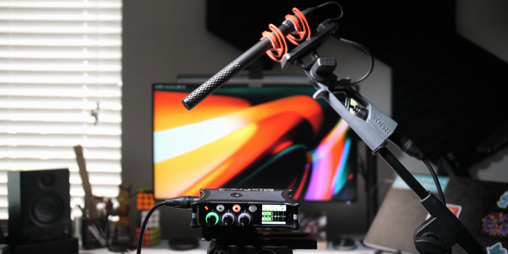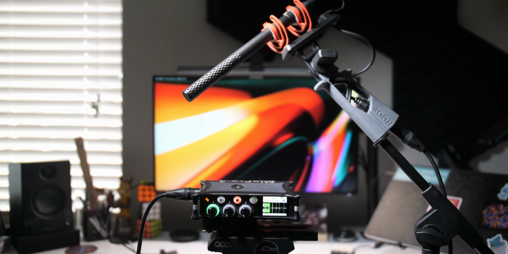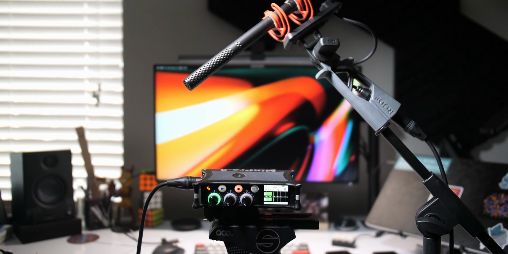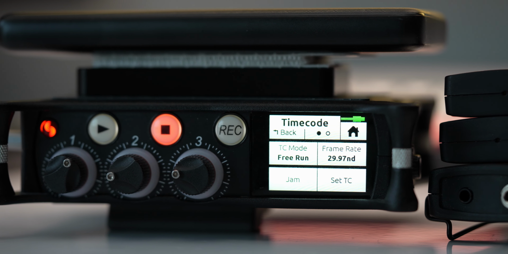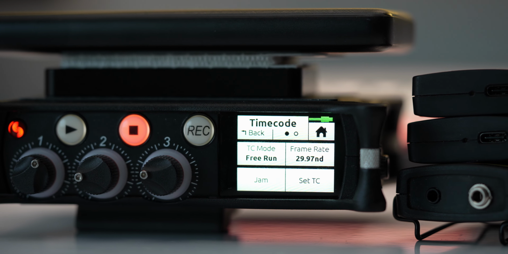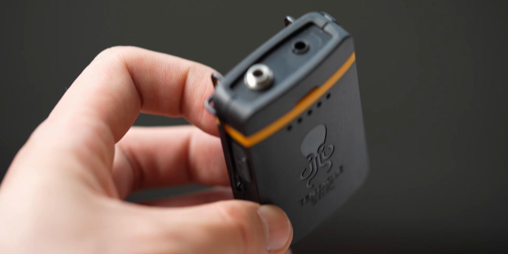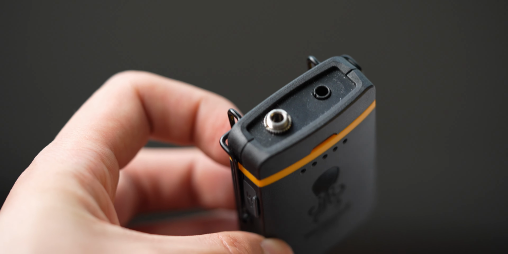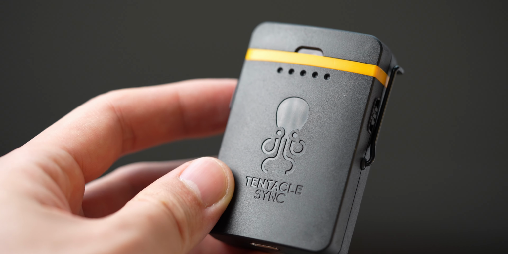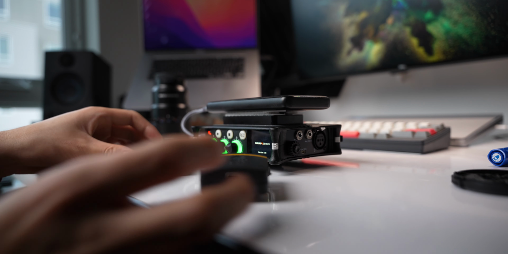And then I have the Sound Devices MixPre 3 Mark II recorder that I plug my Rode NTG5 microphone into. This audio recorder has a built-in timecode generator and will embed the timecode information onto the audio file's metadata. And the last timecode device I have is the Tentacle Sync Track E audio recorder that I use for lavalier microphones.